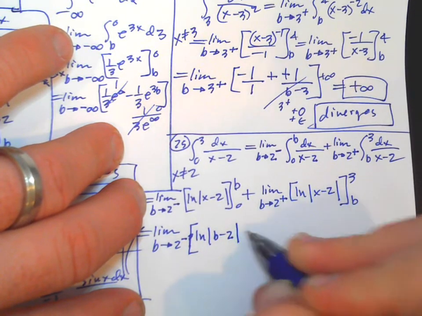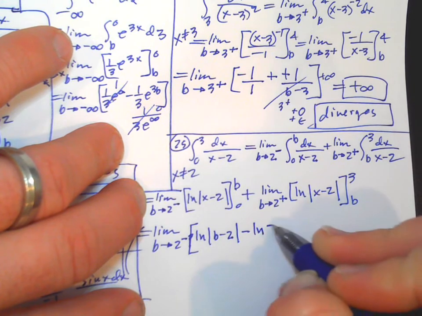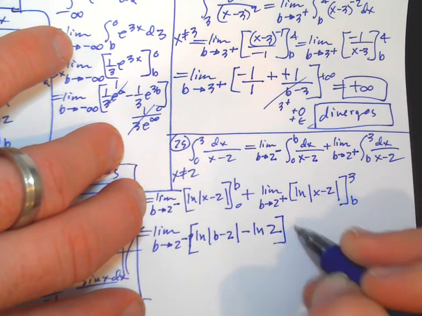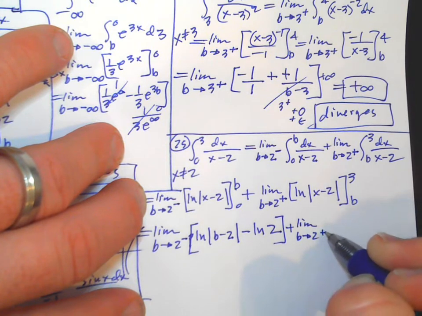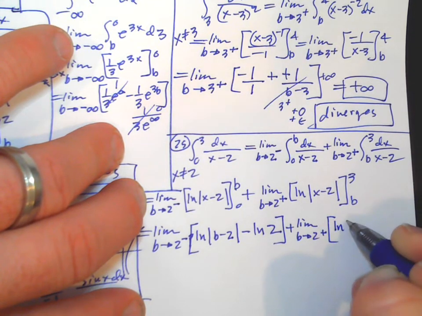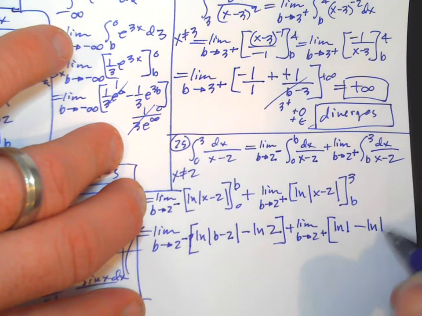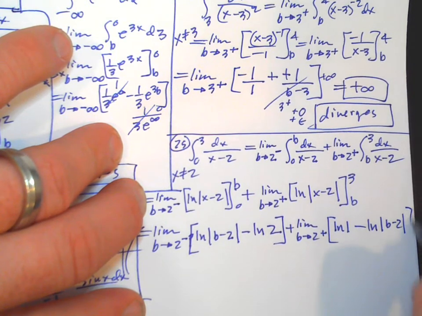Just going through the motions, that's going to be natural log of 2 minus 2, natural log of 1, which is 0.